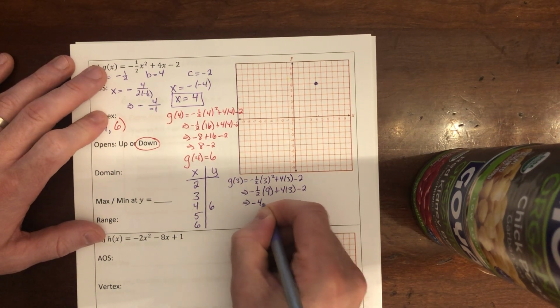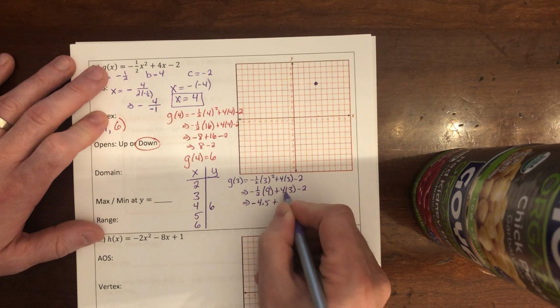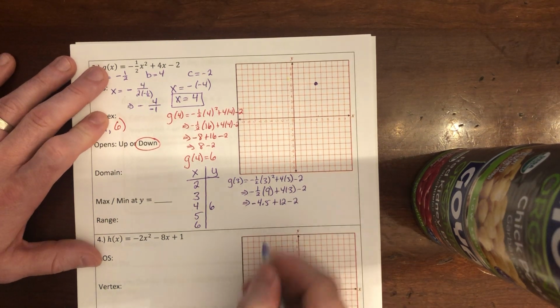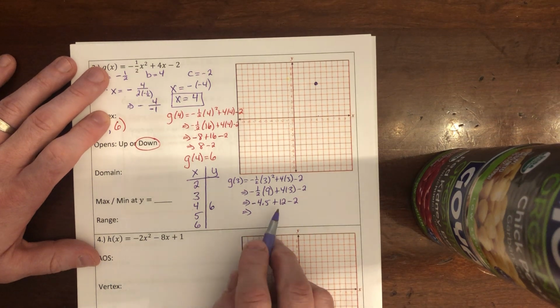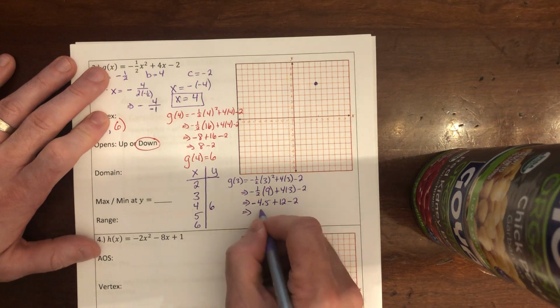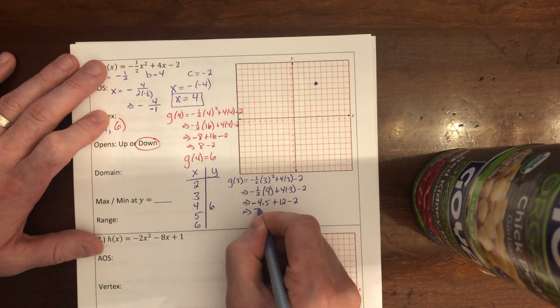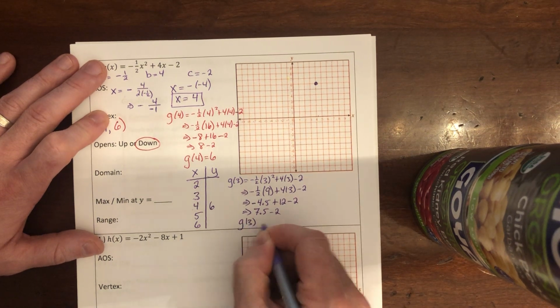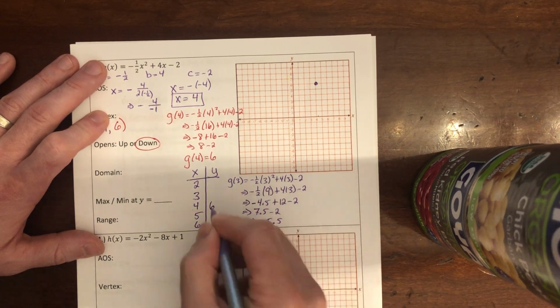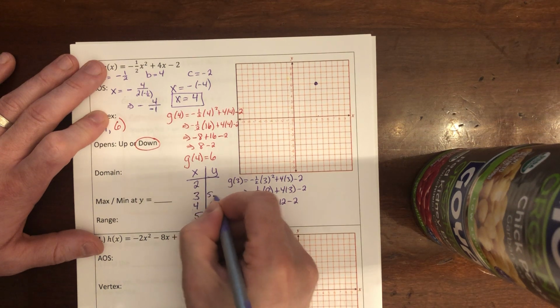We're going to make that a negative. 4 times 3 is 12. All right, and if you need a calculator here, that's totally fine. Negative 4.5 plus 12 is 7.5. Minus 2 will be 5.5, and that's at 3.